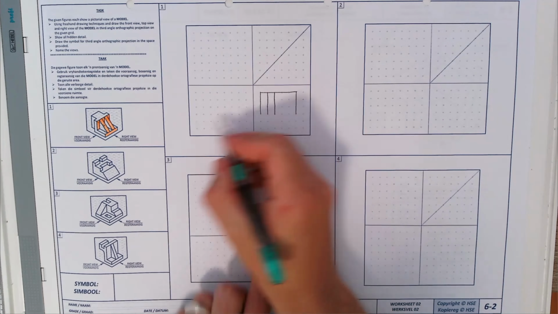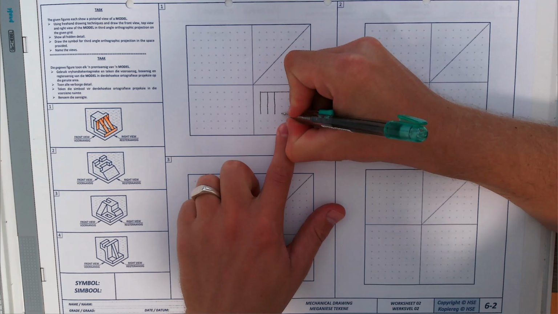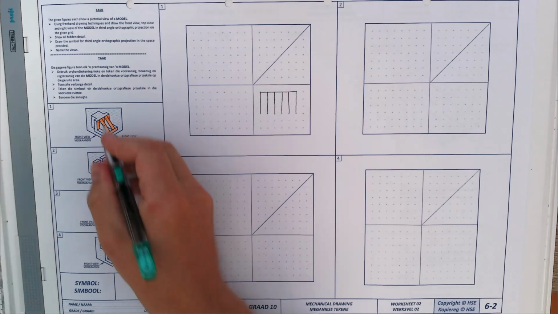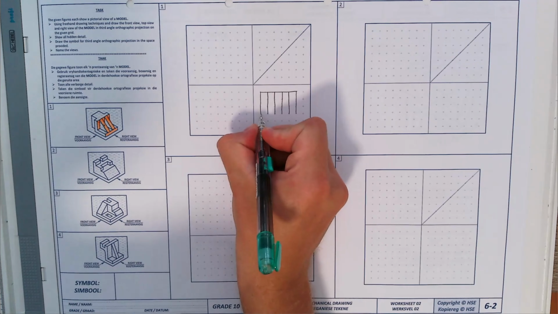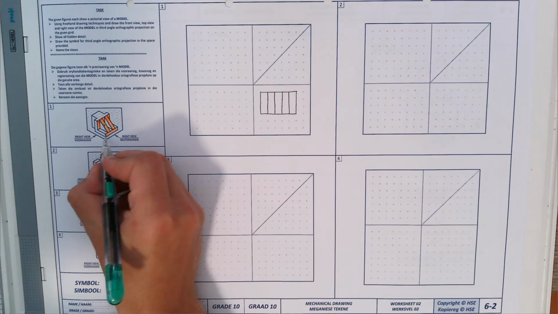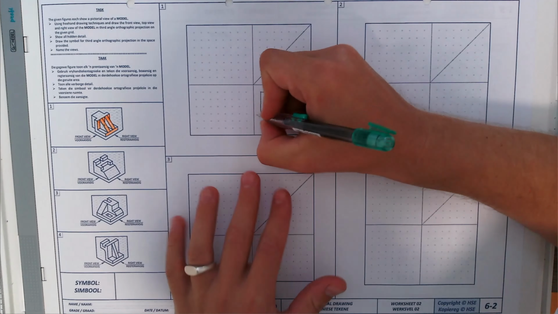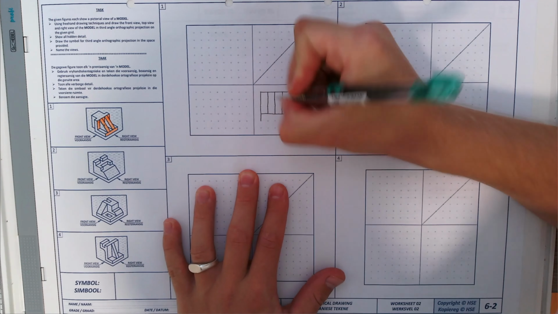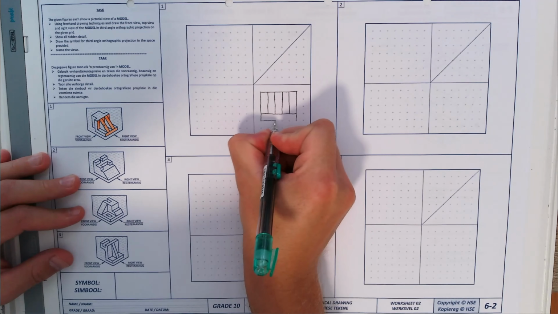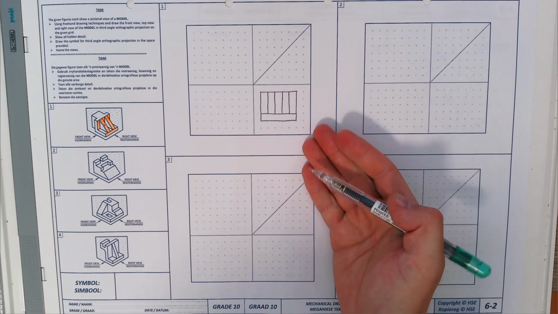That slope there is that one. And then this slope here is the one on the right. There. We can close it. And also go one down, and close it here at the bottom. There we go. That is the right view.